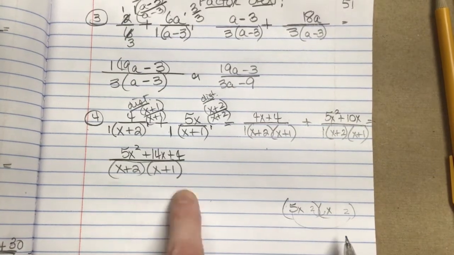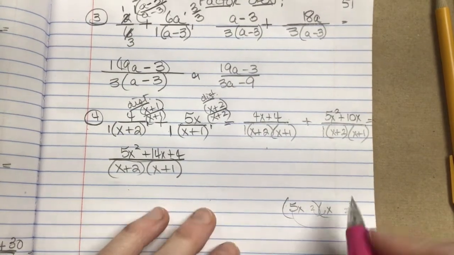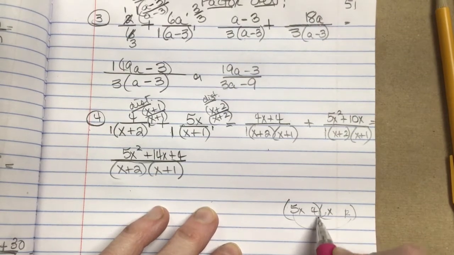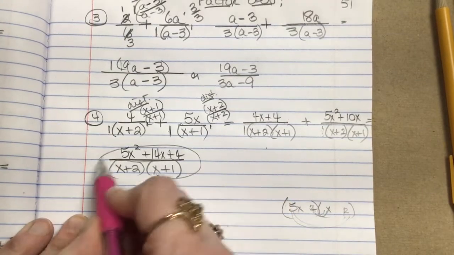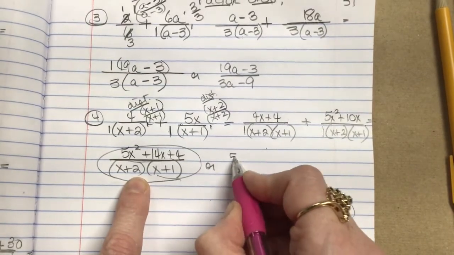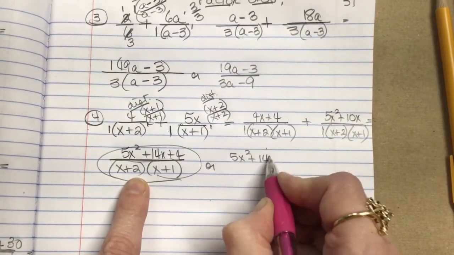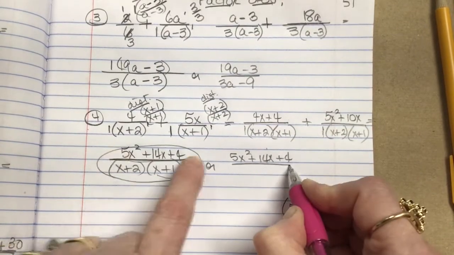See, because I'm looking for something. My whole thing is to get it to cancel. If this was a 1, this would have to be a 4. 4 and 5 won't give you a 14. And so I just leave it like that. If you want to FOIL that out, very rarely do these factor.